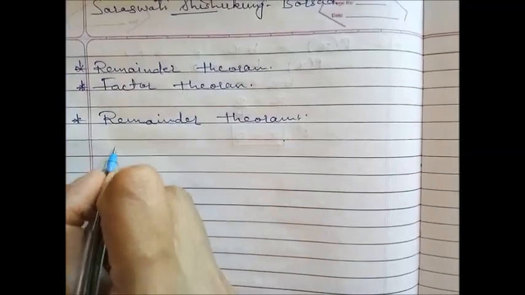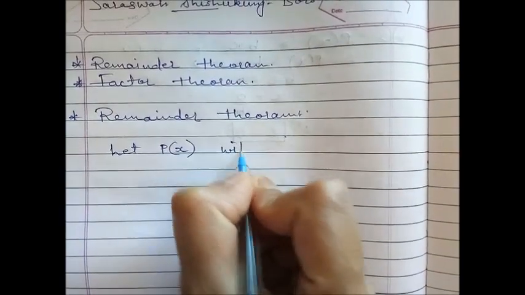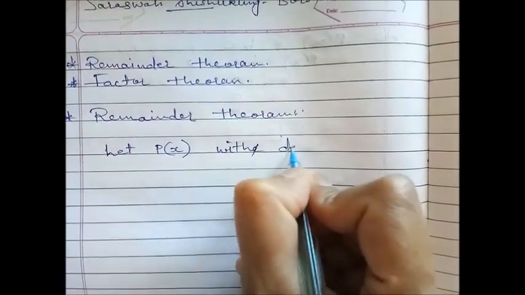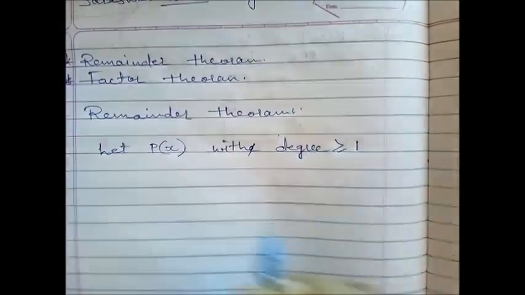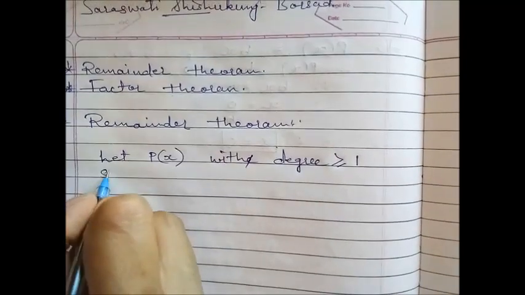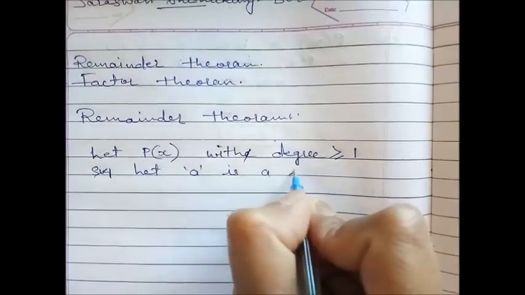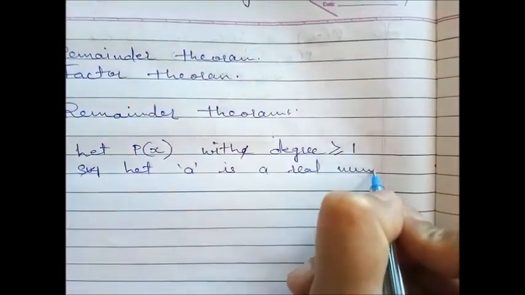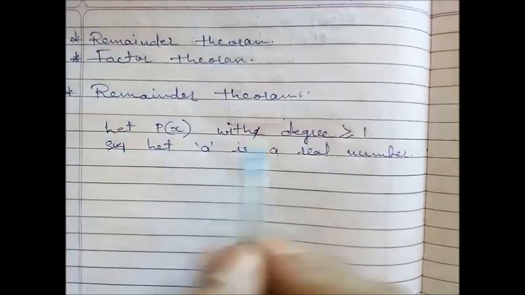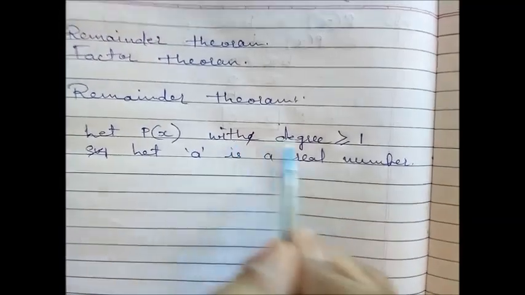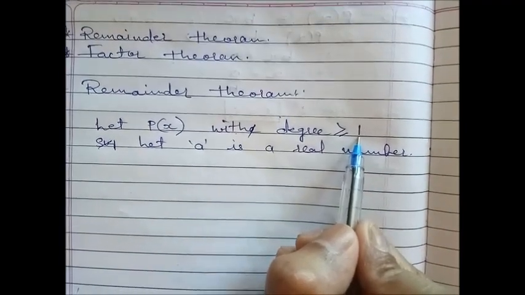Now suppose p of x is any polynomial with degree greater or equal to 1, right? And let a be a real number. For remainder theorem, suppose p of x is a polynomial with degree greater or equal to 1. That means it should not be a constant term, right?